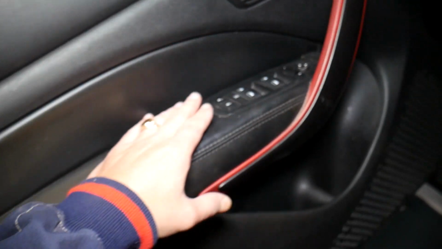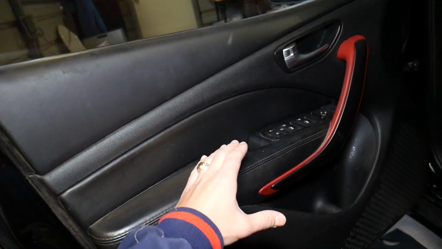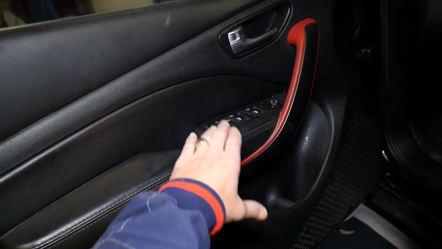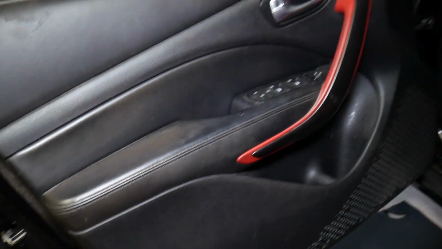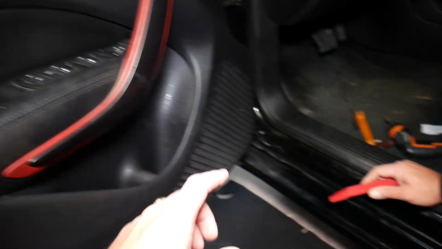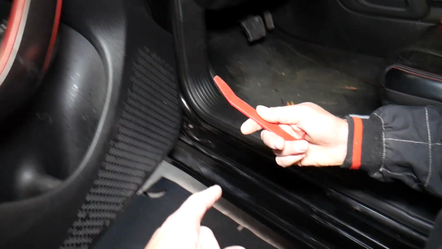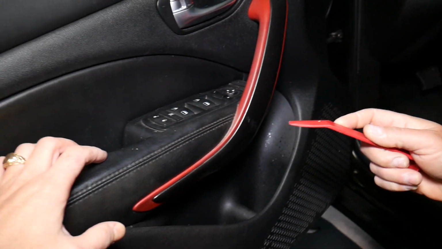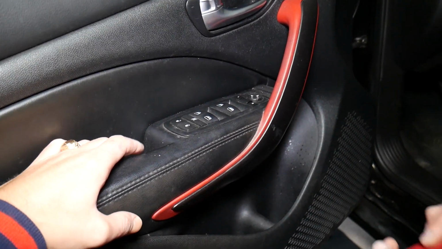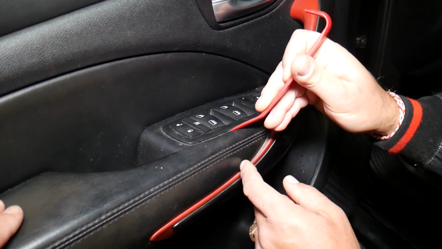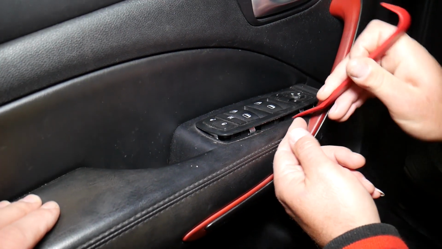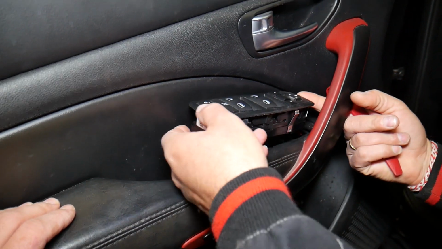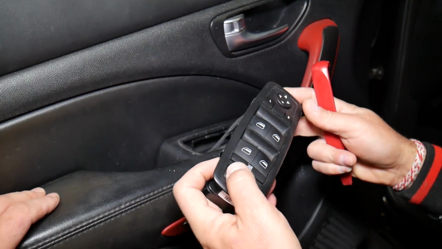Now let me explain quick. On most cars you have to remove the whole door panel to get to that window switch. On these Dodge it's the other way. It's super simple. All we need is plastic panel removal tools, like that. You can find them listed in the description of the video below. We just come in at an angle and pull it out. Check it out, pretty simple, right?